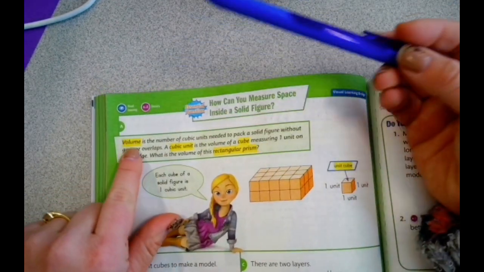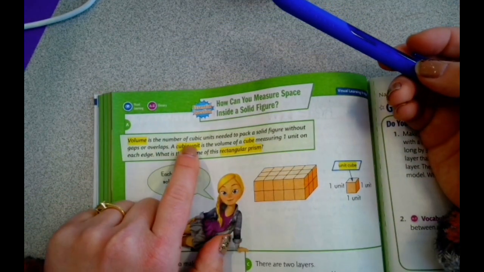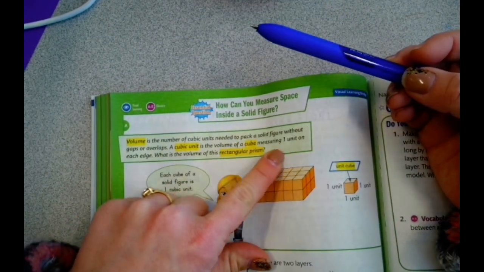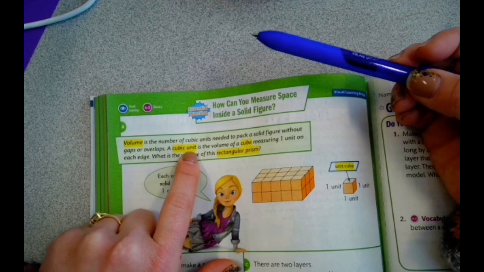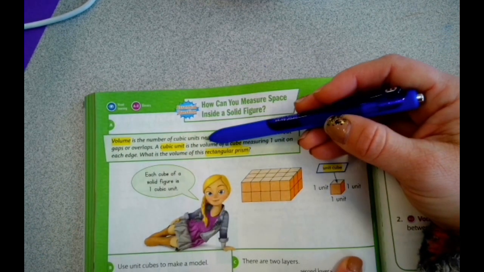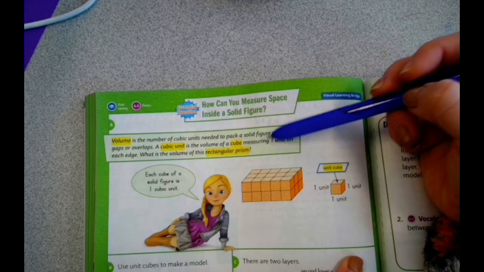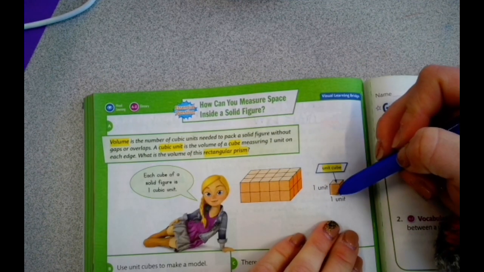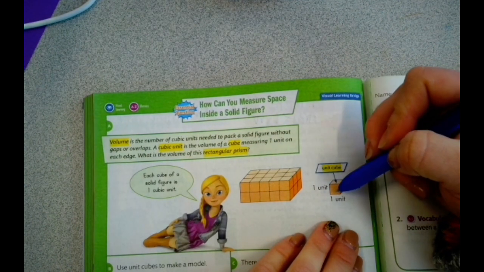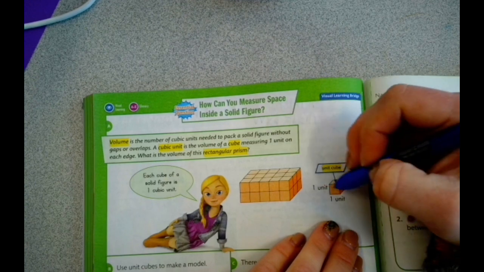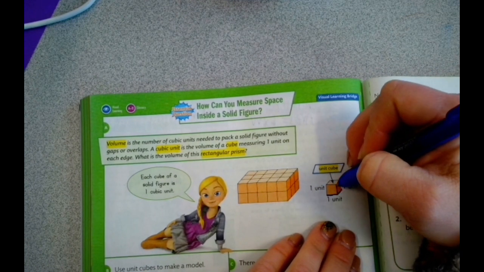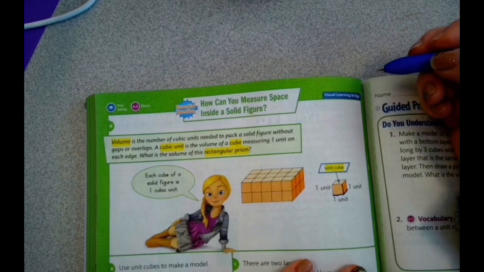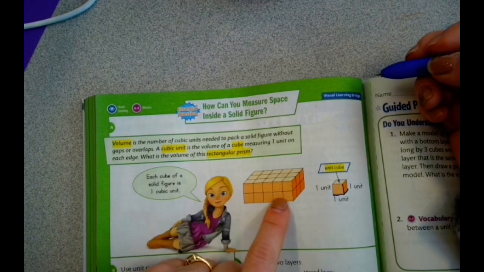So volume, first vocabulary word, is the number of cubic units needed to pack a solid figure without gaps or overlaps. A cubic unit is the volume of a cube measuring 1 unit on each edge. So this is a unit cube, or equal to 1 cubic unit, because it's 1 unit in length, 1 unit in width, and 1 unit in height. What is the volume of this rectangular prism?